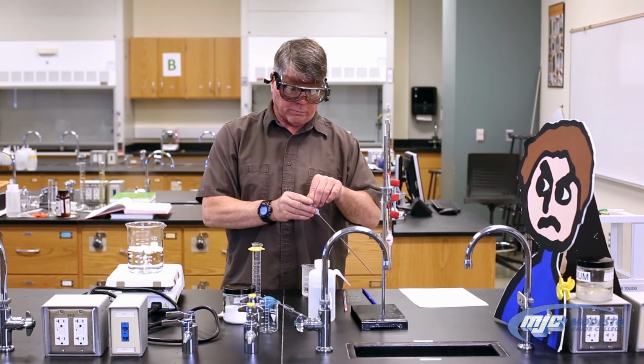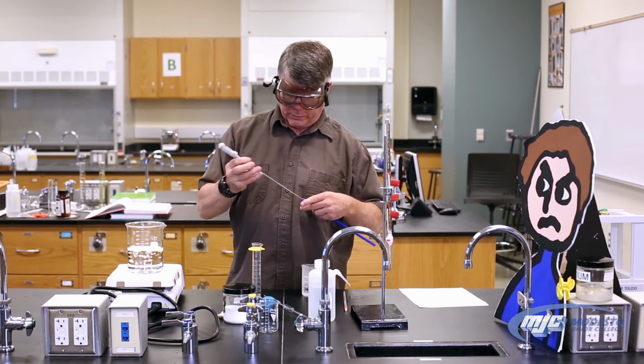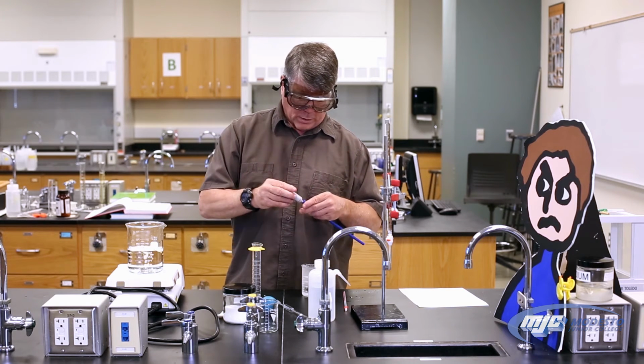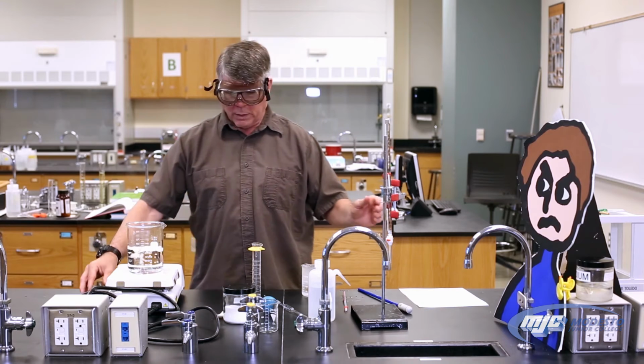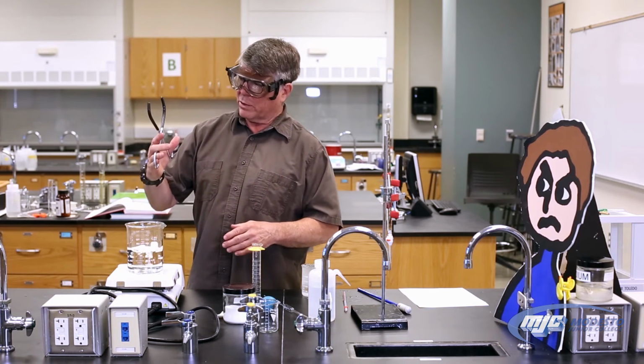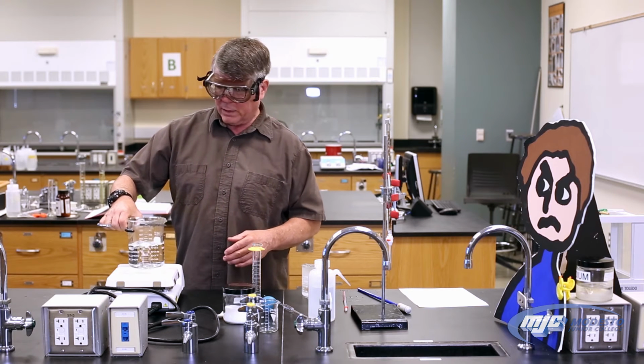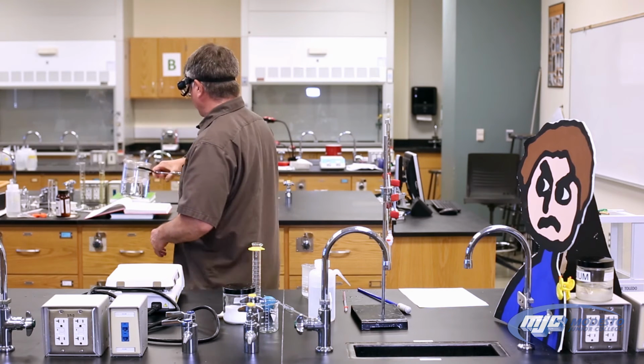Make sure we turn off the thermometer. And we can turn off our water now too. By the way, whenever you're moving something that's hot like this, we have beaker tongs right here. You don't want to pick it up with your hands, that's for sure. Just take this off and set it over here on a piece of wire box.